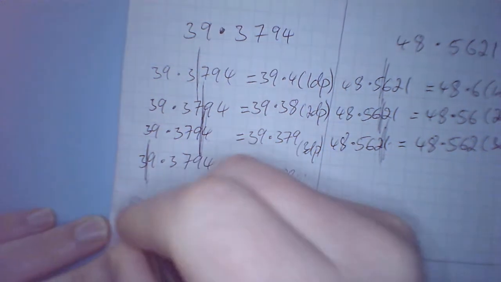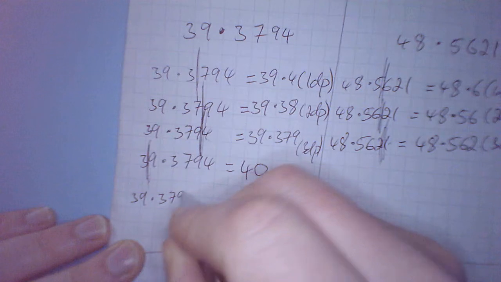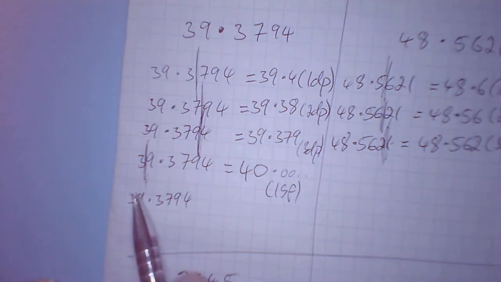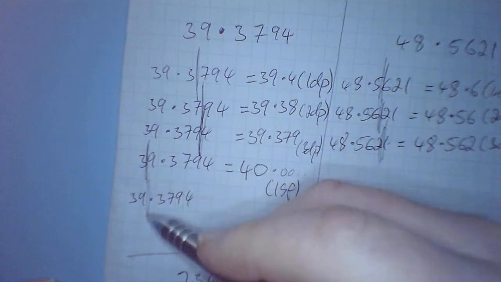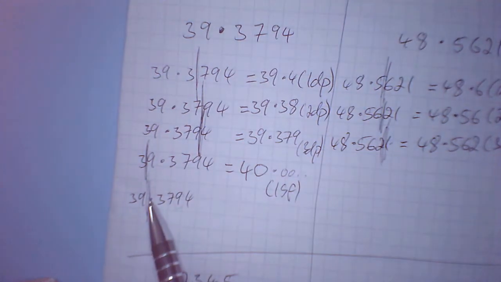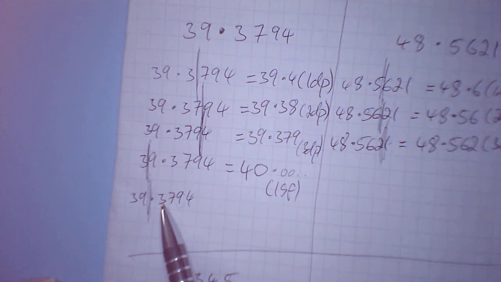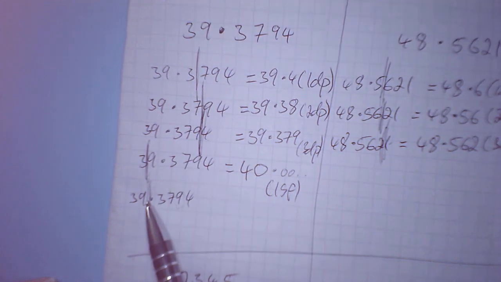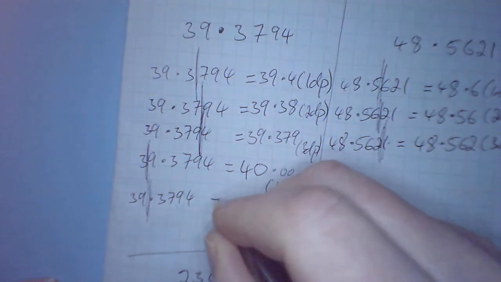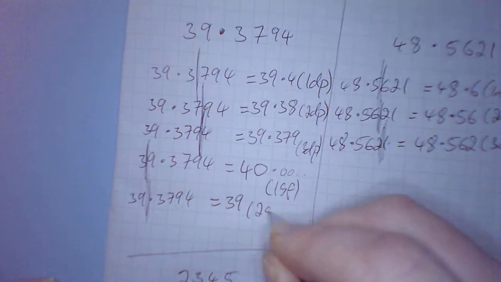39.3794, two significant figures this time, 1, 2, and there's the barrier. The decimal point doesn't really matter. The number after the barrier is the 3. Is 3 5 or above? No, it's not. And so the 9 stays as it is, and so that becomes 39 to two significant figures.